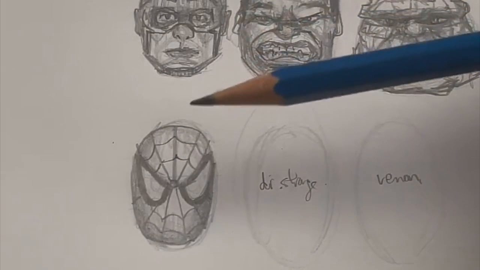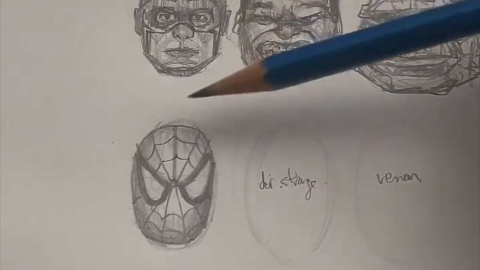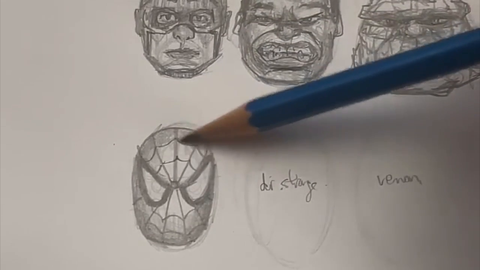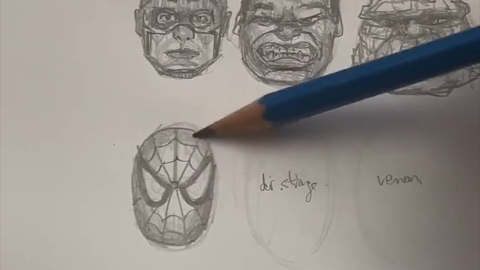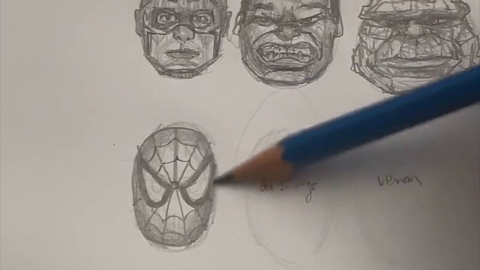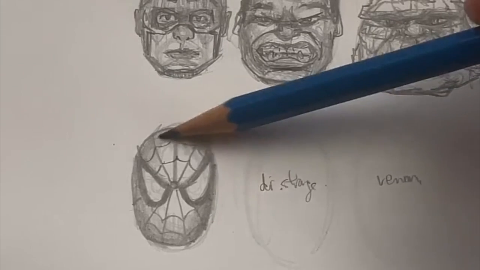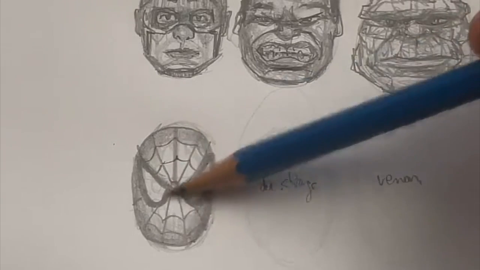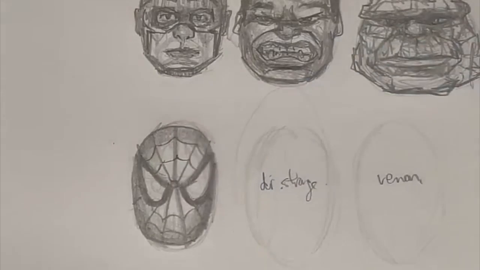Other characters with this style of full face mask, I don't know how many come to mind. Daredevil certainly is basically the same, right? Even the large eyes are very similar. So if you're doing Daredevil, I'd probably go with the same thing. So that's how I remember Spider-Man. Just one line down the middle, and then 2 there.